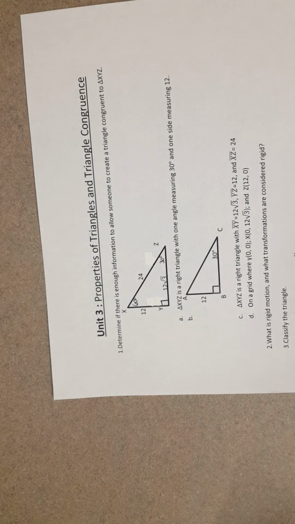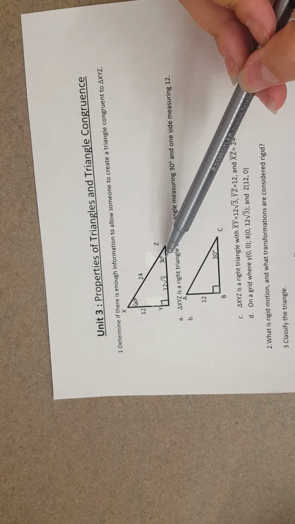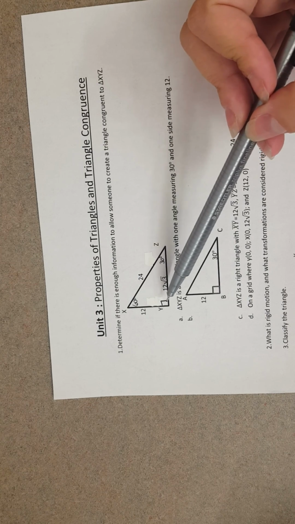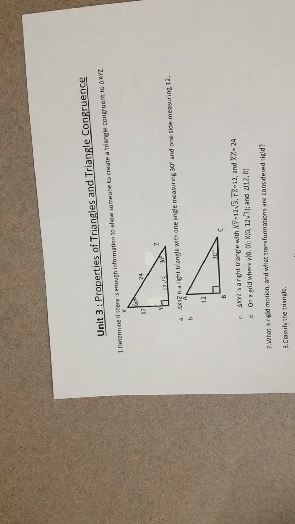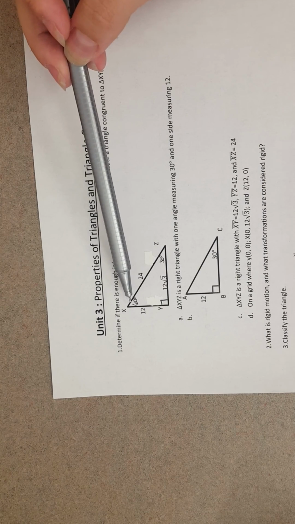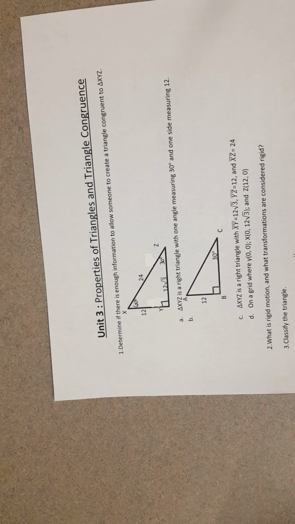Now if you notice on your review sheet, the 30 degrees is out here and it should be inside the triangle. The little box to show that that's a right triangle is up here and it should be down here. So you can go ahead and fix that. And since we know this is 90 degrees and 30 degrees, if we subtract those from 180, we get 60 in our other angle. So now you're going to go through each one of these and see if there's enough information to prove that they're congruent.